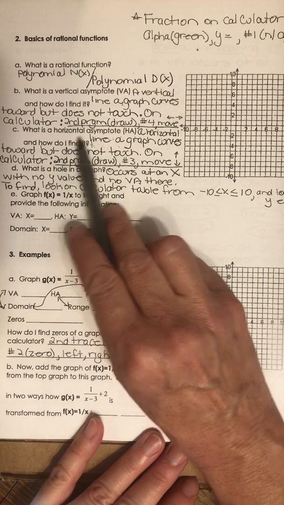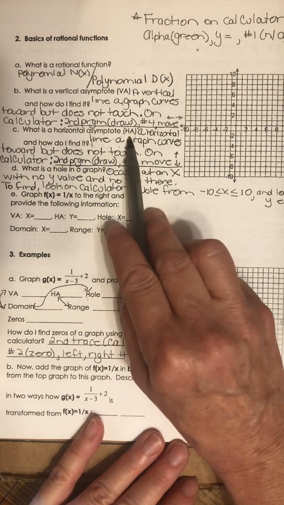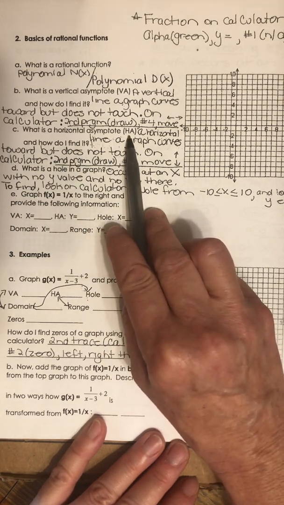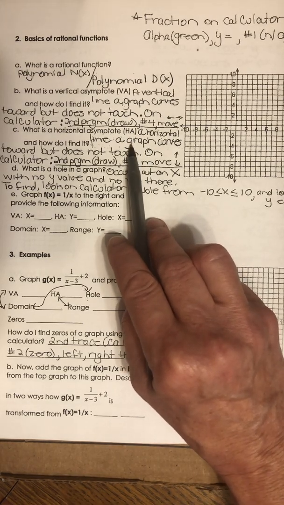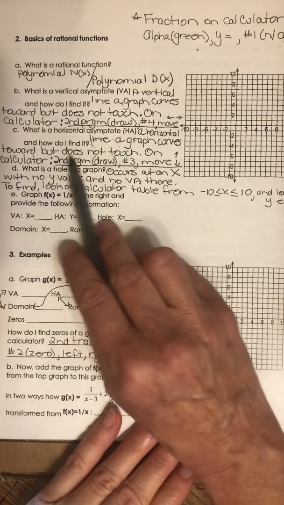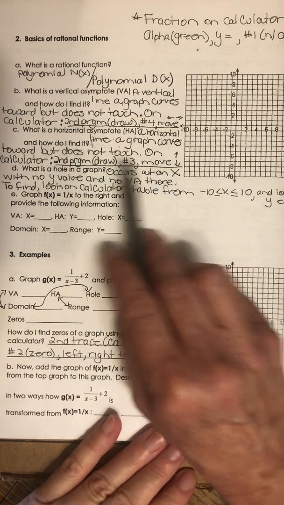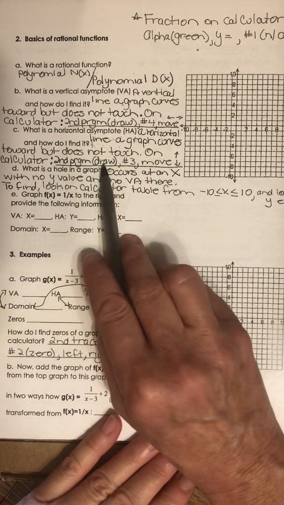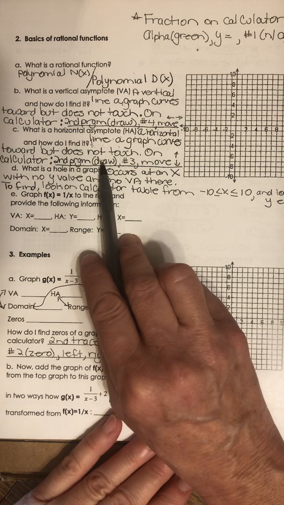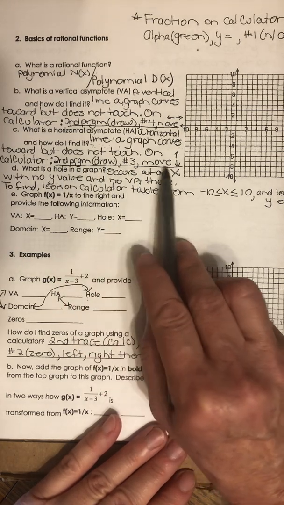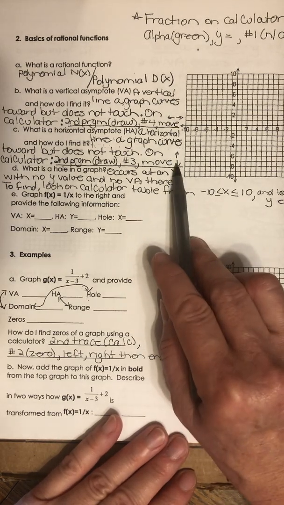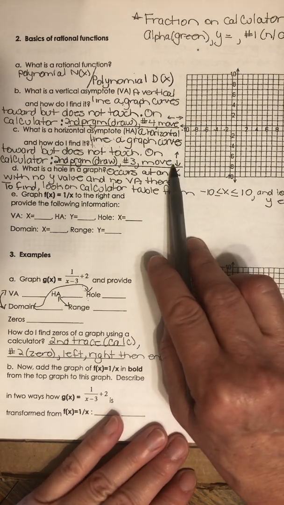What is a horizontal asymptote? We call that an HA. It is a horizontal line that a graph curves towards on the ends of the graph but does not touch. On the calculator, when we're trying to draw a horizontal line ourselves, we'll use second program, but we'll pick number 3 and we'll move up or down with the cursor keys to place our horizontal line.